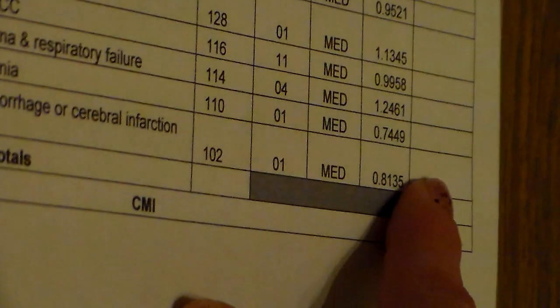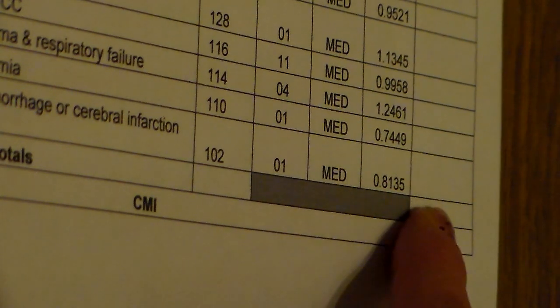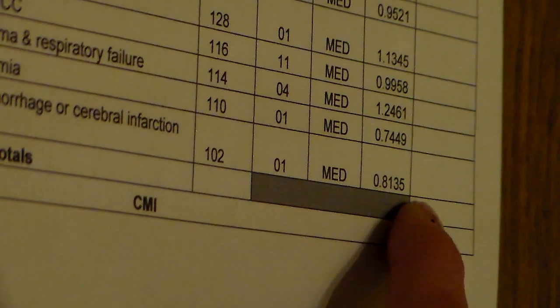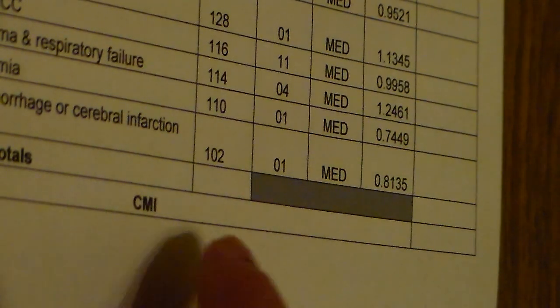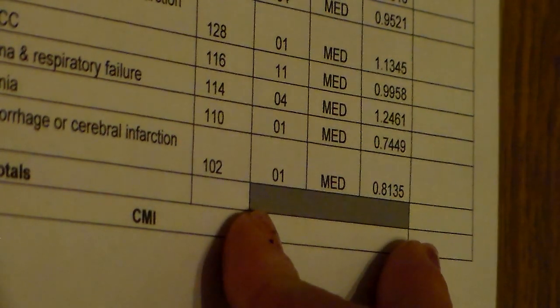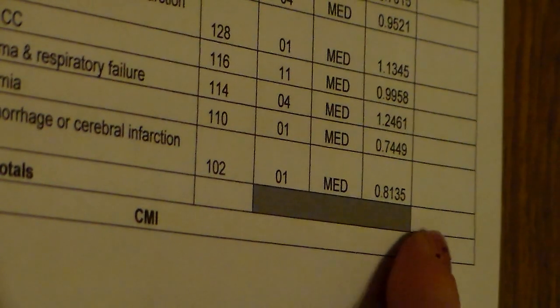You're going to come up with your total amount. You're going to sum all of those figures to enter into the total for the weighted average.